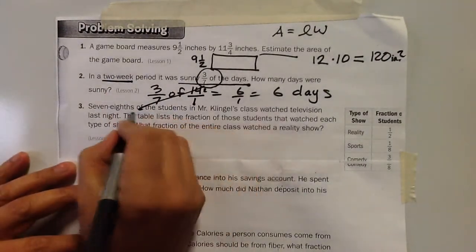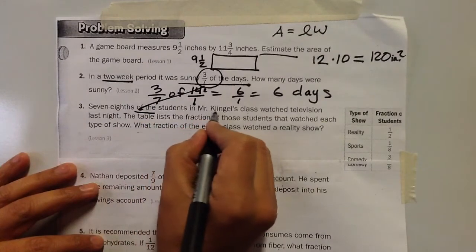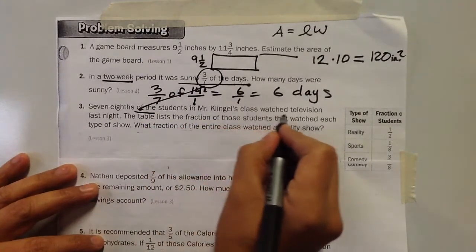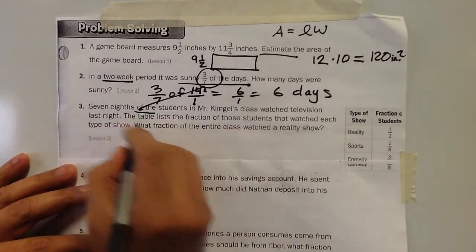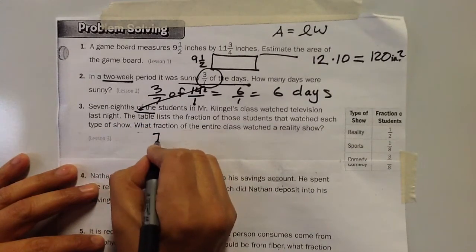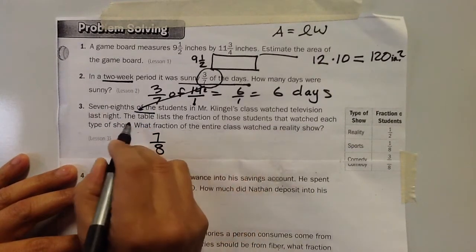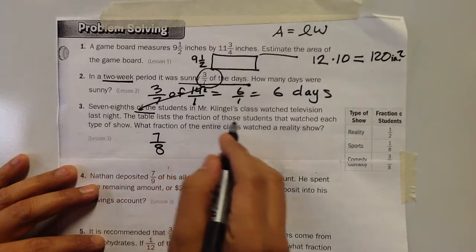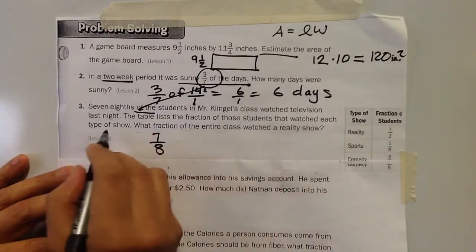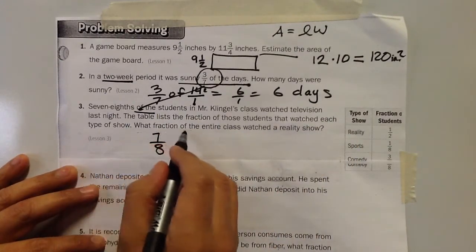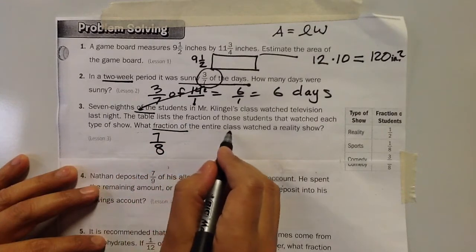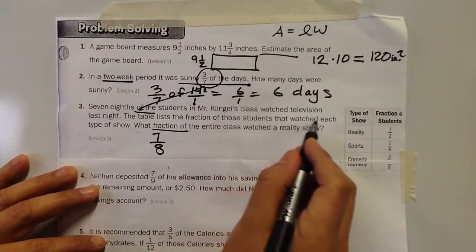7/8 of the students, look at that, in Mr. Kringle's class watched television last night. So we know that we have 7/8 of something. The table lists the fraction of those students that watched each type of show. What fraction of the entire class watched the reality show?